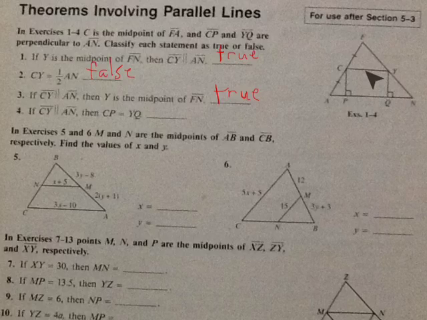We have CY is parallel to another line AN, so any point on this line, CY, must be the same distance from AN as any other point. So if C is a certain distance from the one line to the other, then Y would also be the same distance from this line to the other, AN. So the answer to number 4 should be true.